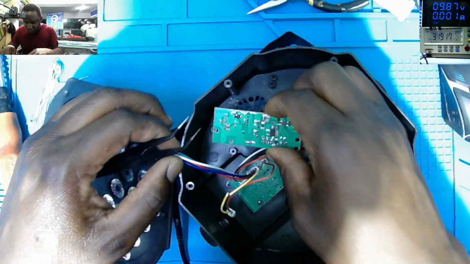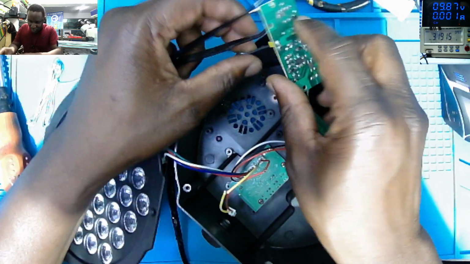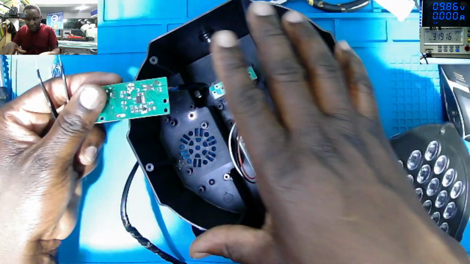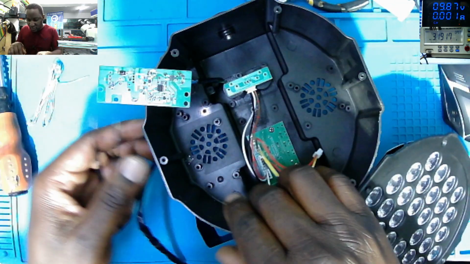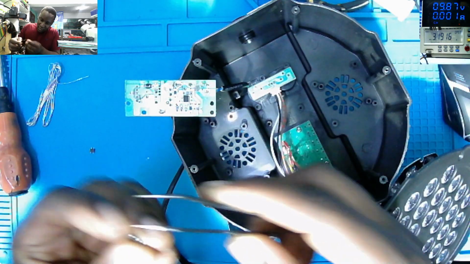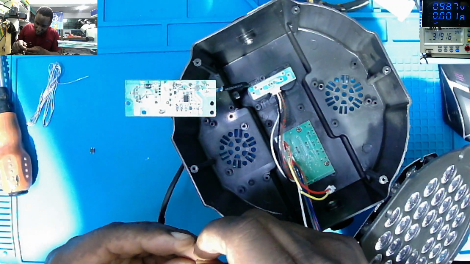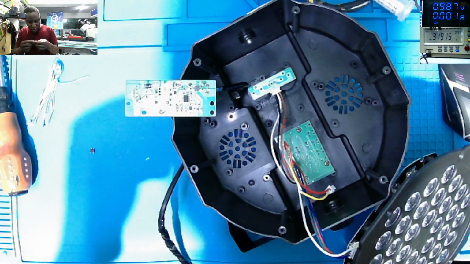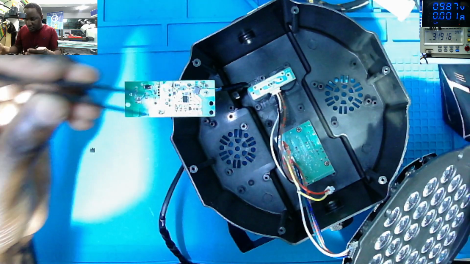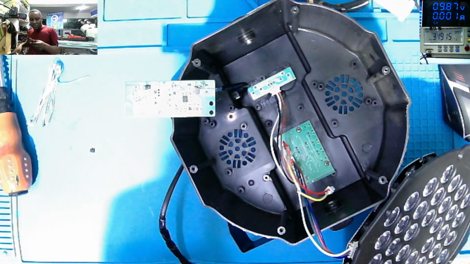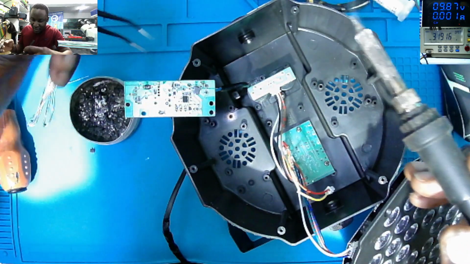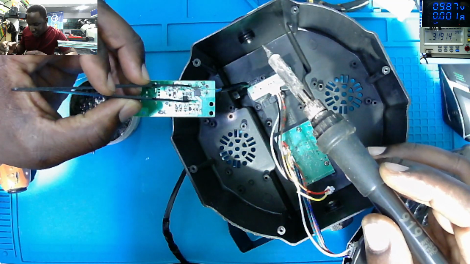Come on. I need a way to do this job easily, something like this. Where is my rectifier? AC. It has to be like this. This switching power supply doesn't have a fuse, so we are safe.